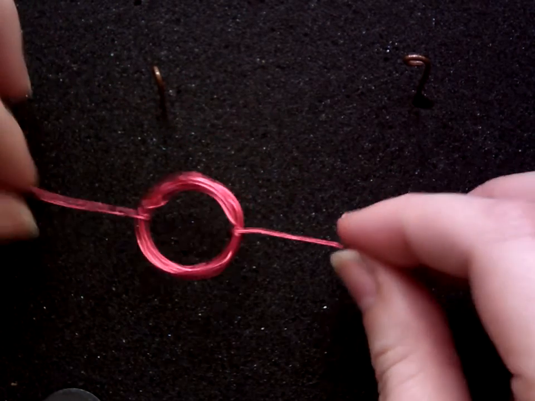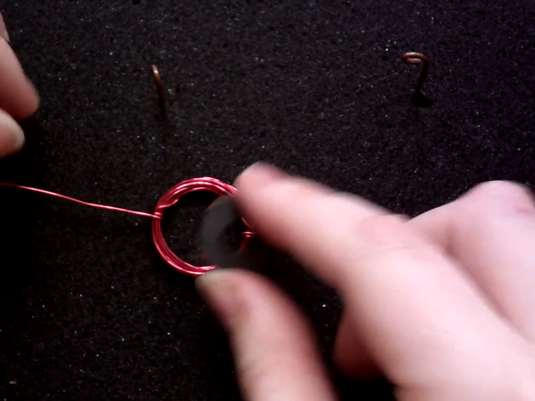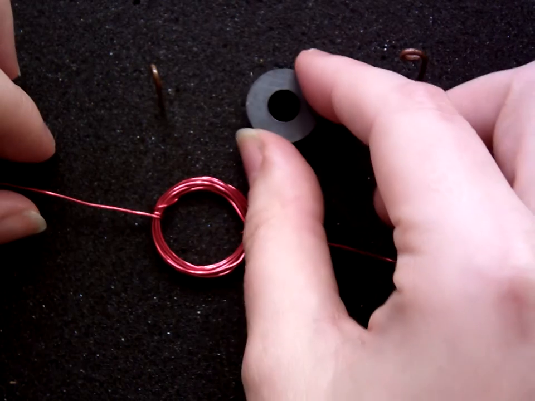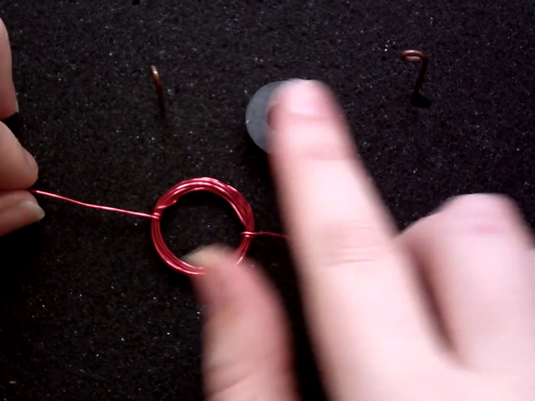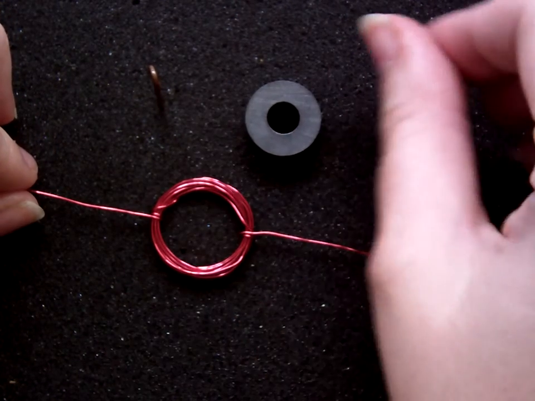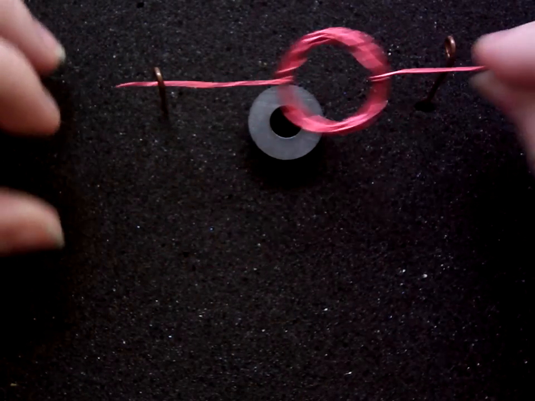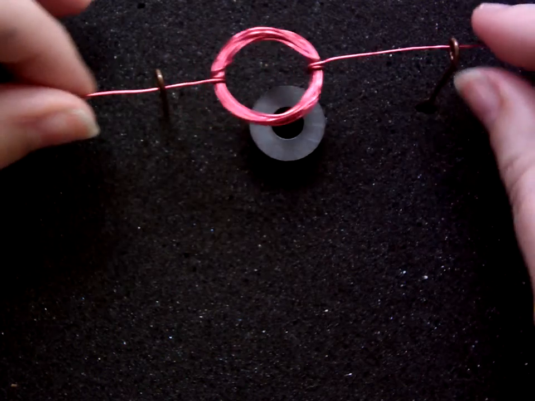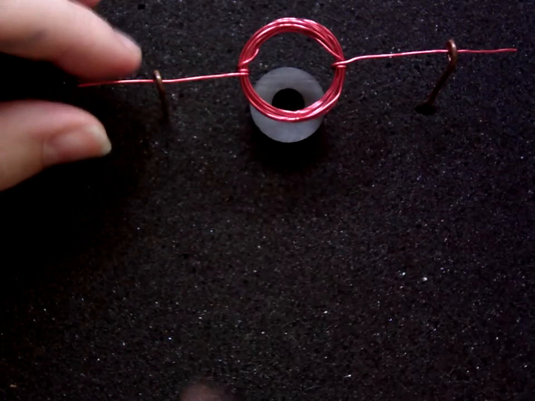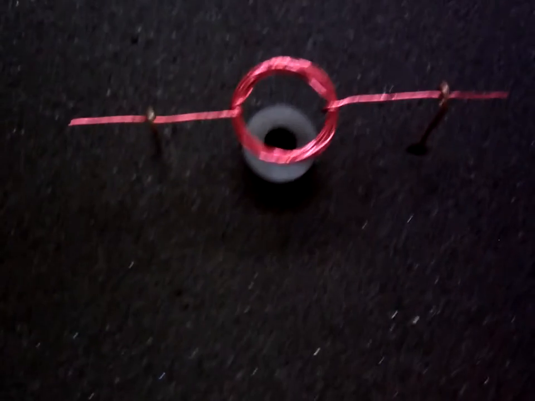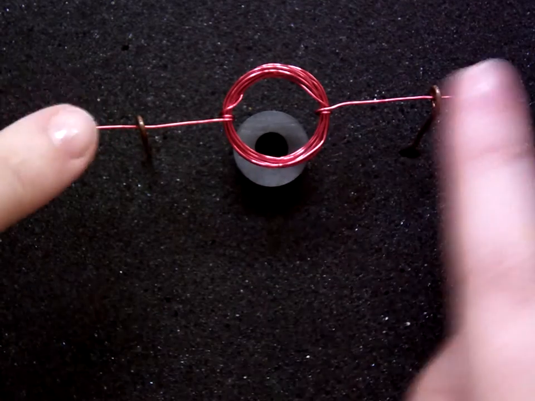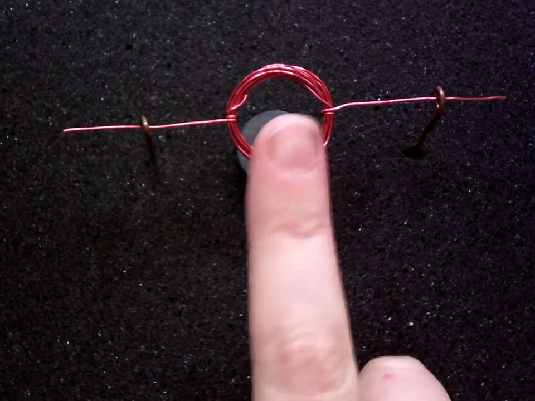Now remember that copper is not magnetic, okay? I'm going to put the magnet between the two posts here, and I'm going to put the coil in between, or have it suspended between the two posts.